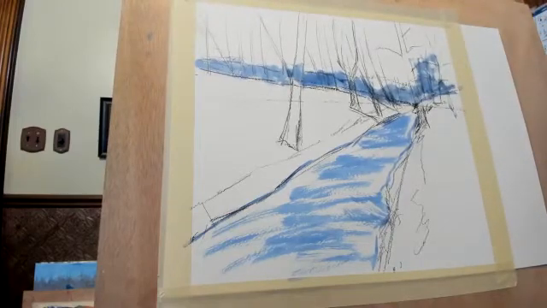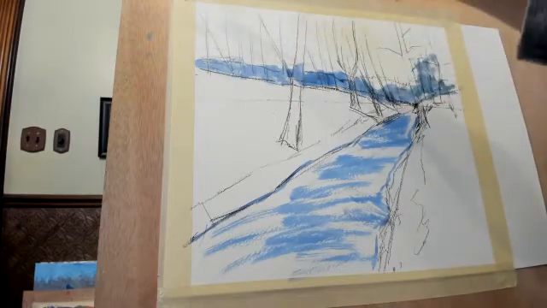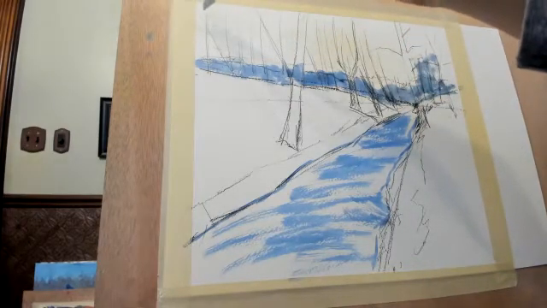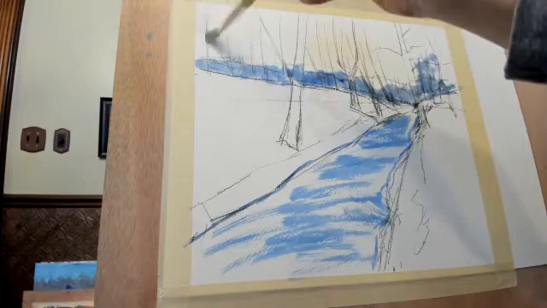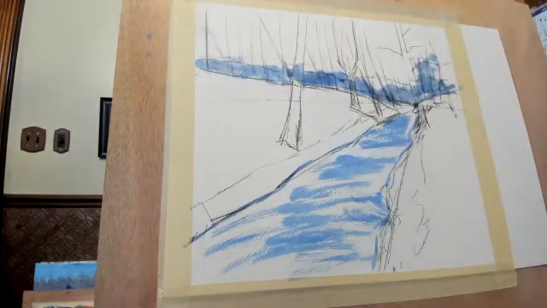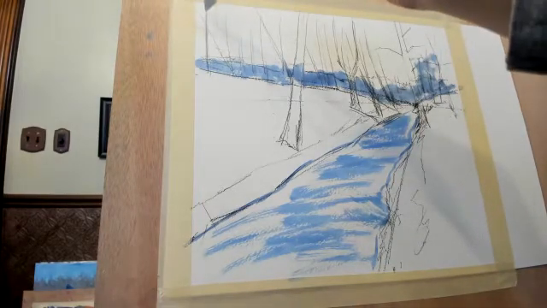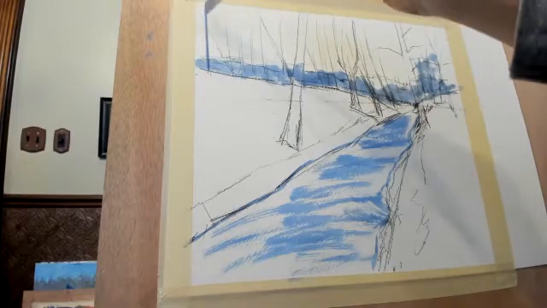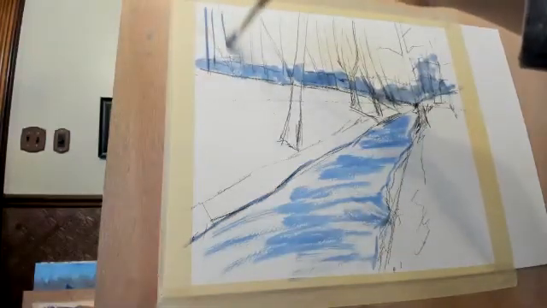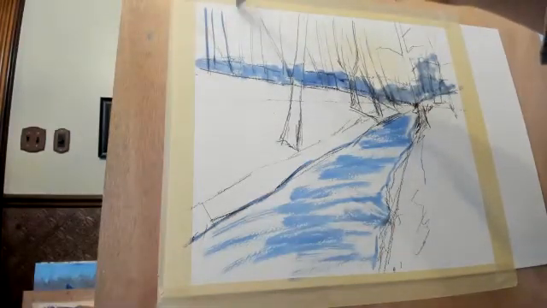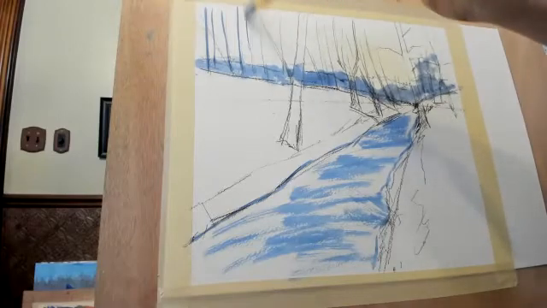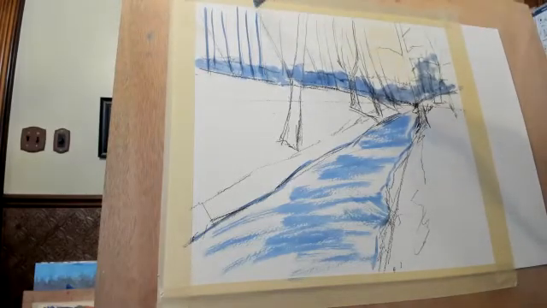Okay, I have the bushes. Okay, and then a couple of trees here. We add something. Yeah, lots of trees on the back.